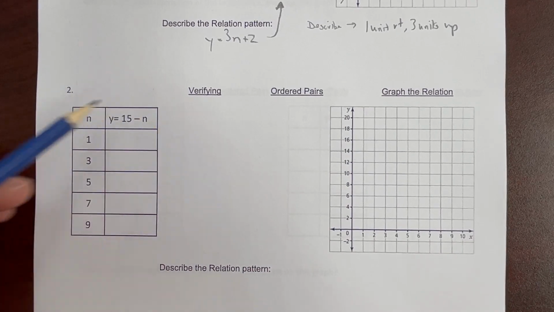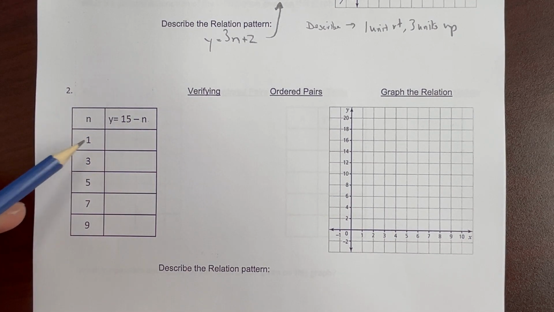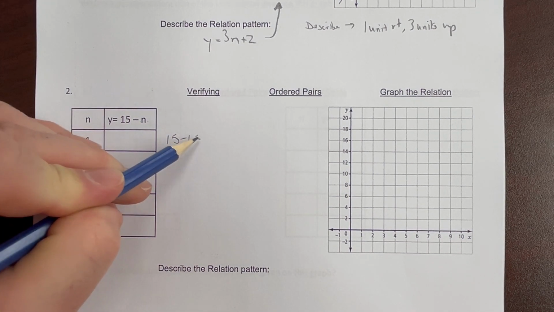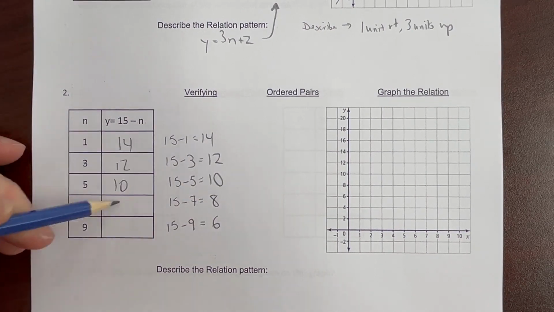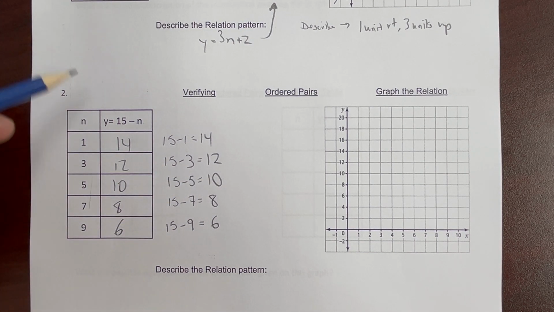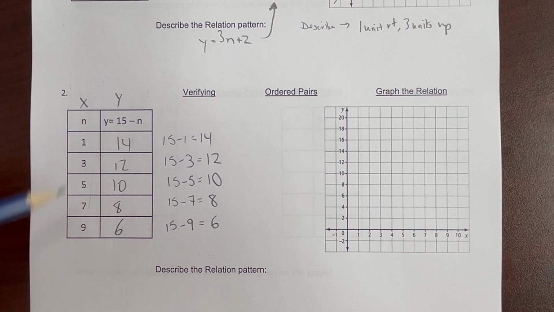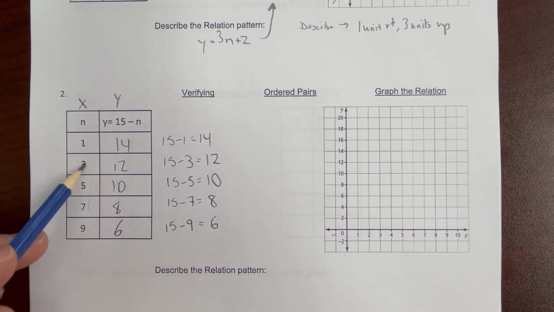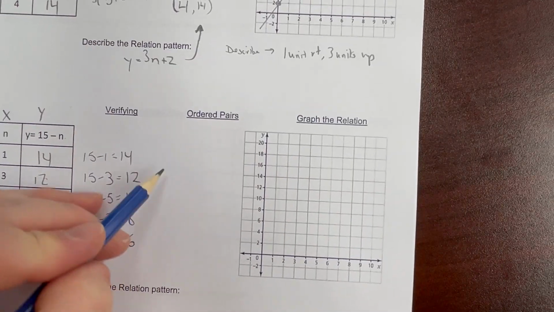All right, so again, we're going to verify. So 15 subtract n. So 15 subtract 1 is 14. Verifying this expression as working here. All right, now we're going to create our ordered pairs. So again, remember this is the x and this is the y. So we've got 1 and 14, 3 and 12, 5 and 10.